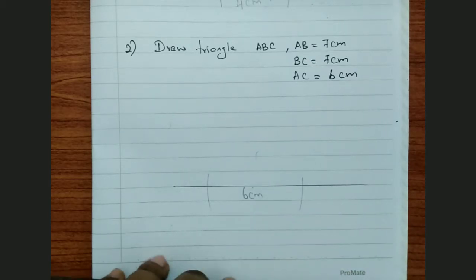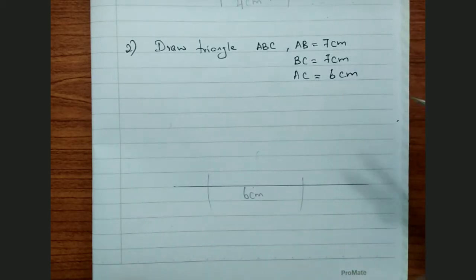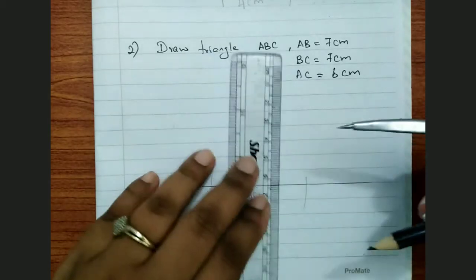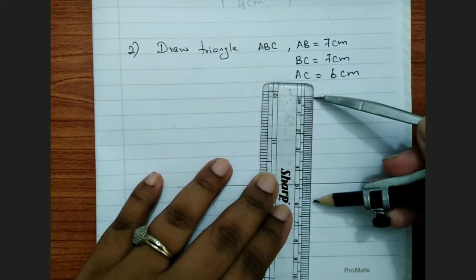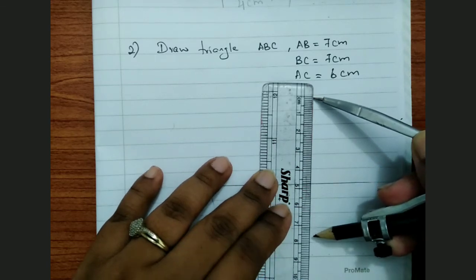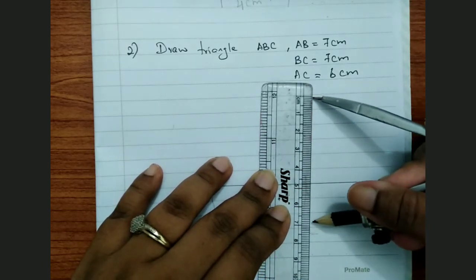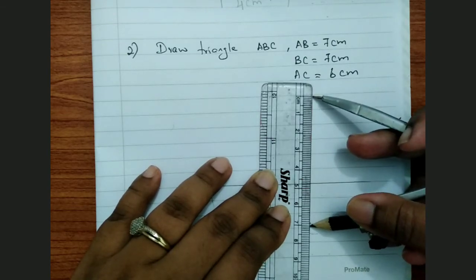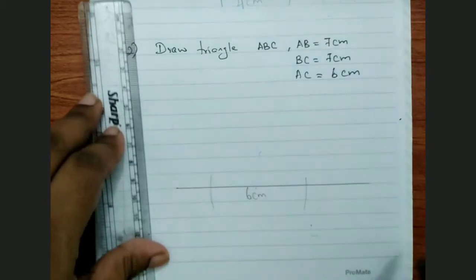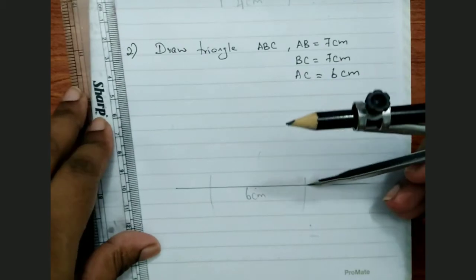Now we need 2 line segments which are 7 centimeters. So let's measure 7 centimeters, 0 level, and I'm adjusting it to 7 now. So this is our 7 centimeter line. Right. Now what do we have to do?